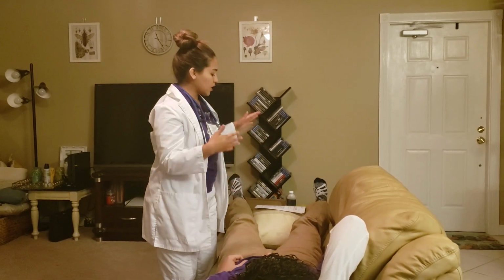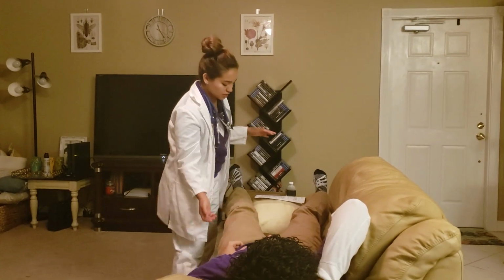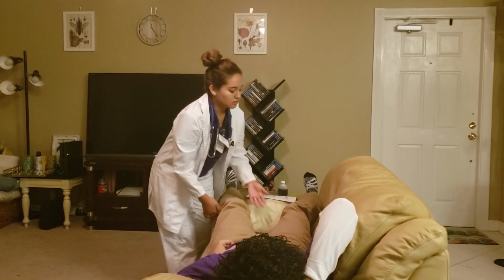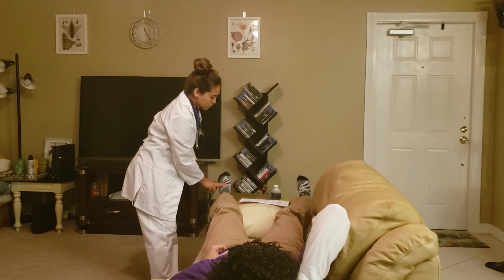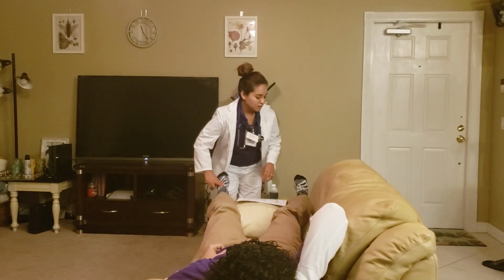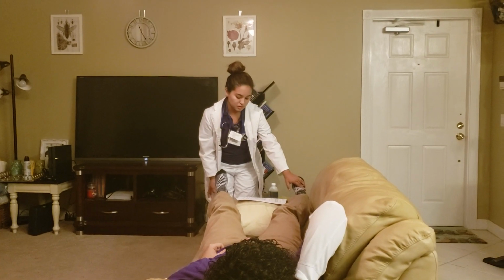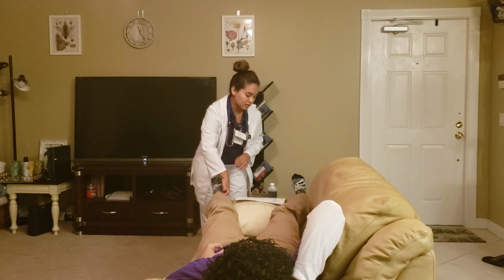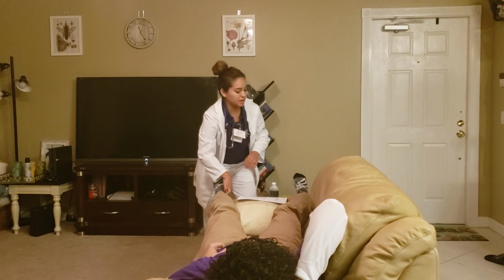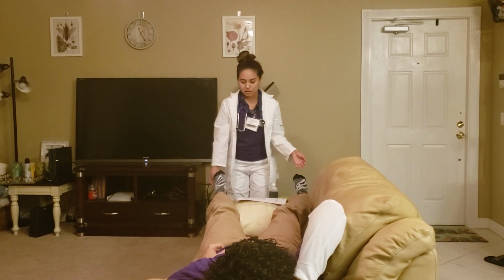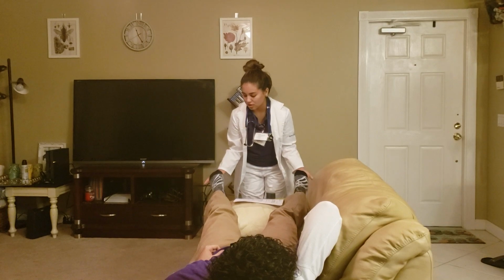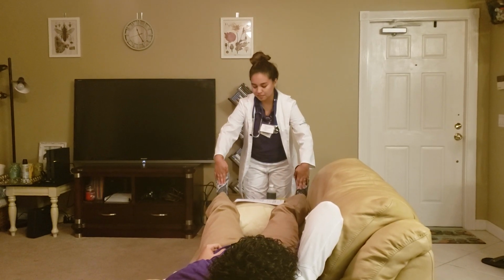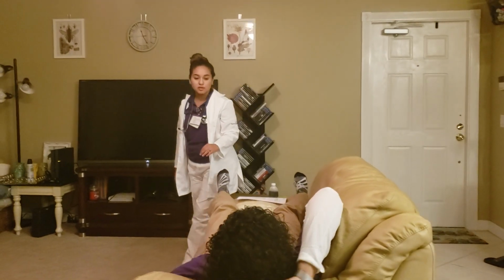And then I'm going to move on and do the peripheral pulses as well, doing the popliteals one at a time. Both are +3 bilaterally, doing the dorsalis pedis bilaterally as well, present, and the posterior tibialis as well. So now, since I'm here already, I'm going to assess the motor strength. So if you can please push and push up. Good. Okay, so motor strength is +4.